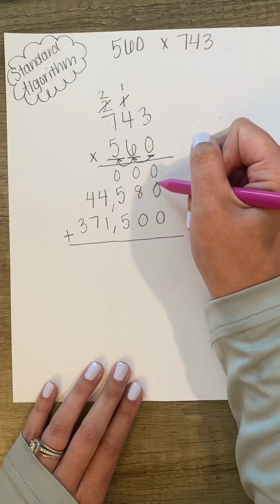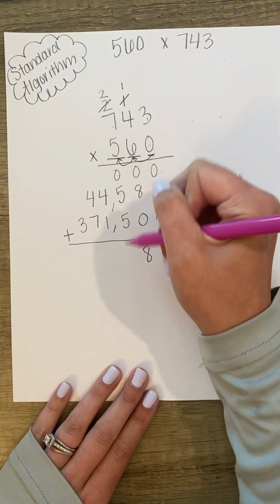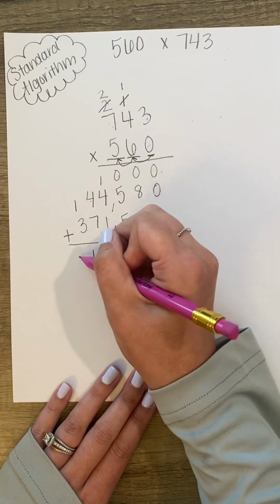So we always start in the ones place when we're adding. 0 plus 0 plus 0 is 0. 0 plus 8 plus 0 is 8. 0 plus 5 plus 5 is 10. So again, we have to regroup. 1 up top, 0 down below. We can drop down our comma. 1 plus 4 plus 1 is 6. 4 plus 7 is 11. 1 up top, 1 down below. And then 1 plus 3 is 4.